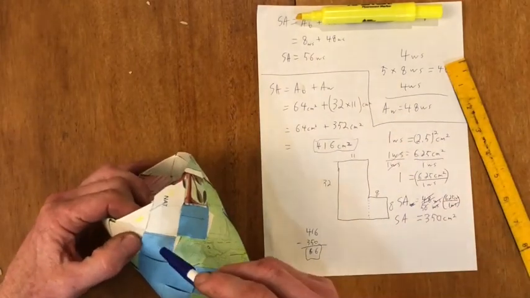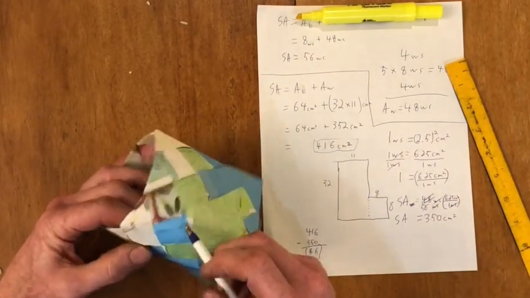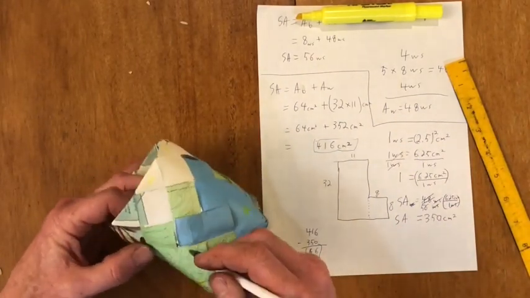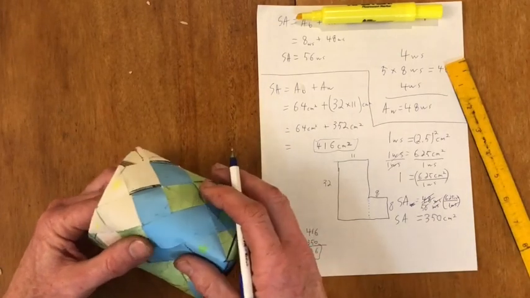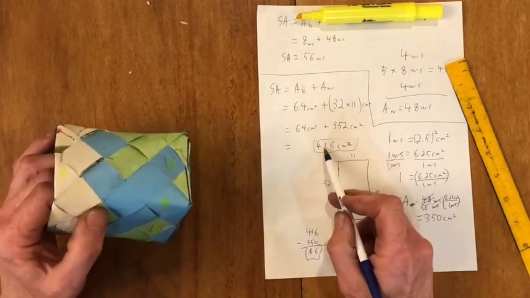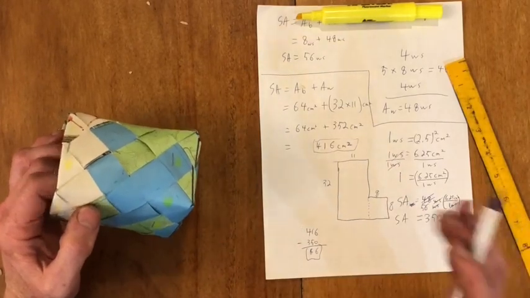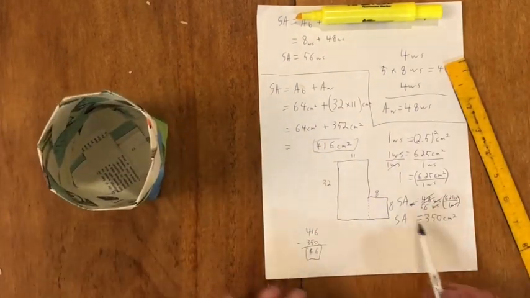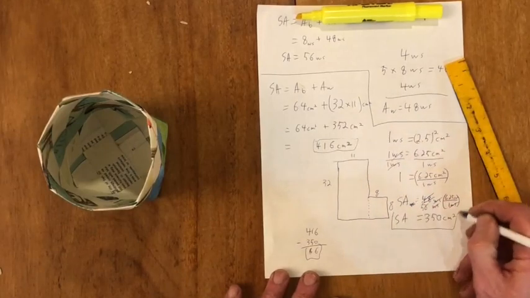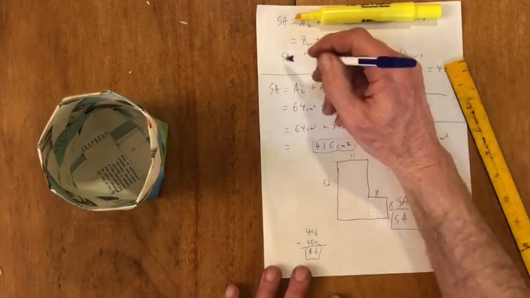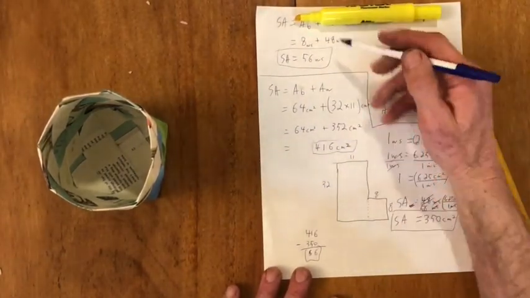Whereas if we measured exactly each square and didn't count the spaces between them, the looseness, maybe this would be smaller. I'm just guessing.